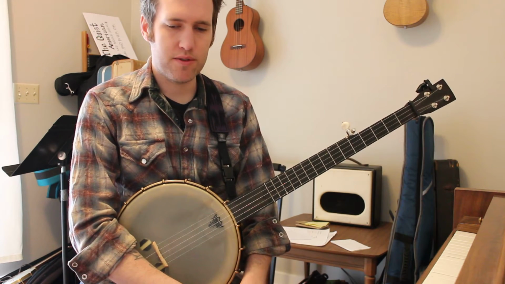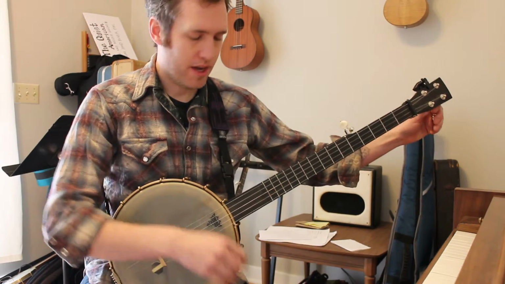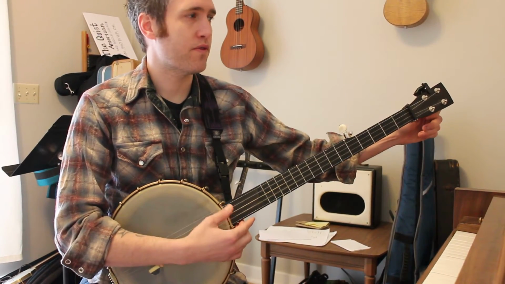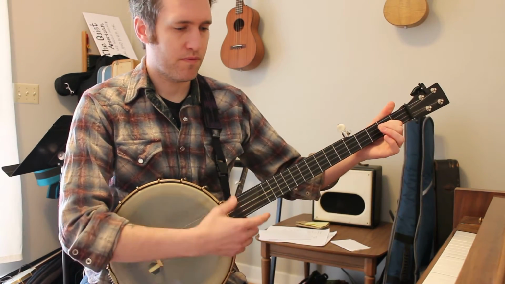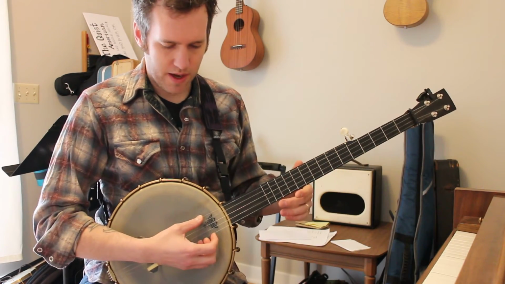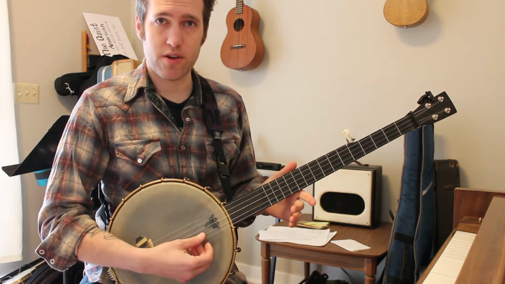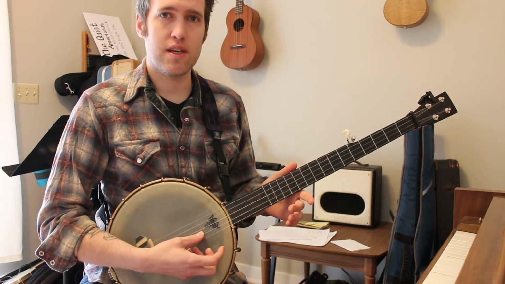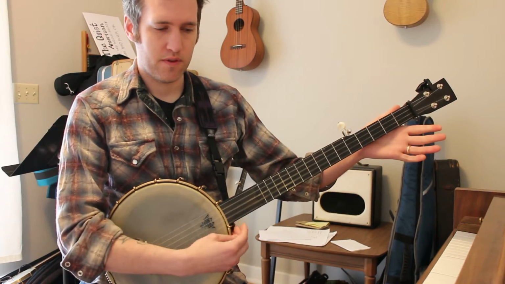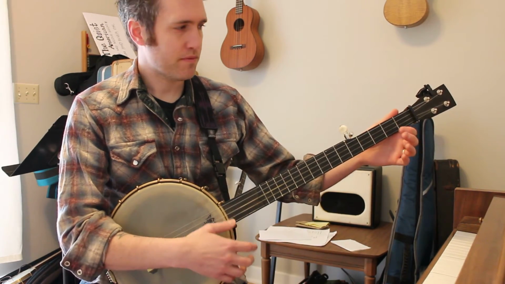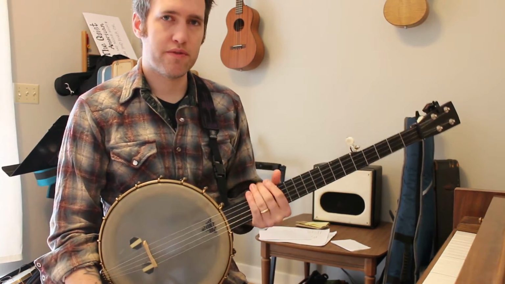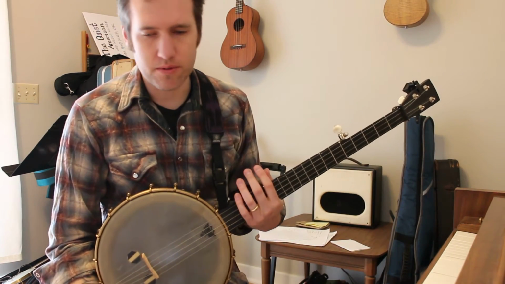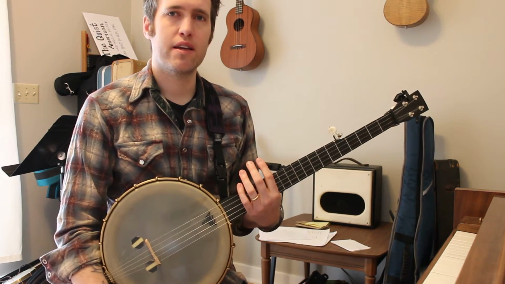The next one that gets used a lot for the modal songs is you take your 2nd string, your B string, and you tune it up to C. So now it's the same as standard tuning, except the 2nd string is a C now. So G, D, G, C, D. And this gets used for a lot of the modal old-time songs and tunes. Greasy Coat, The Cuckoo, Little Maggie, Little Sadie, stuff like that.